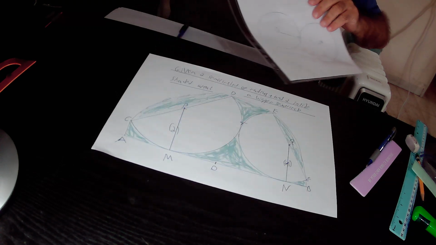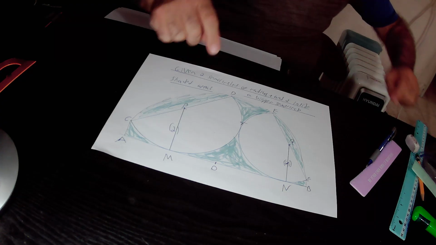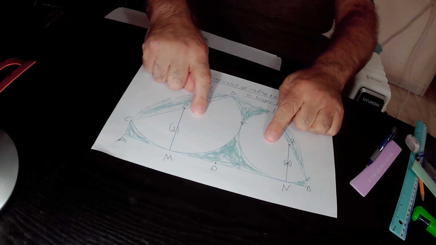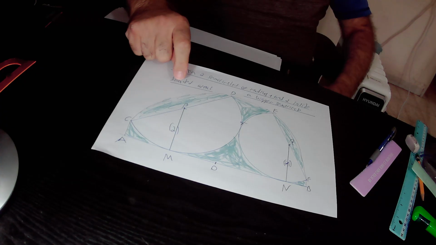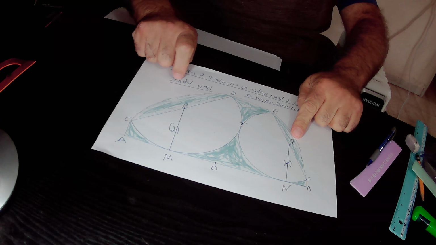So we can implement Rule 10 in our drawing, because in our drawing those two semicircles touch each other externally at point T. Point P is the center of this semicircle and point Q is the center of this semicircle.